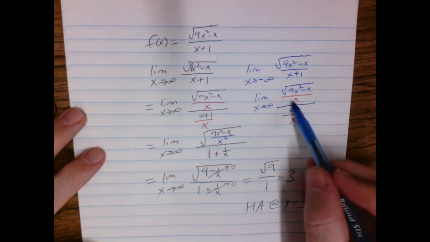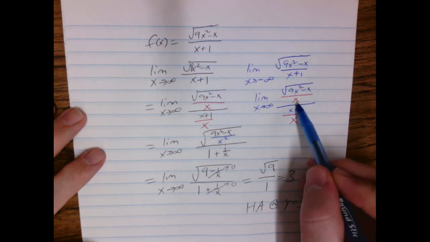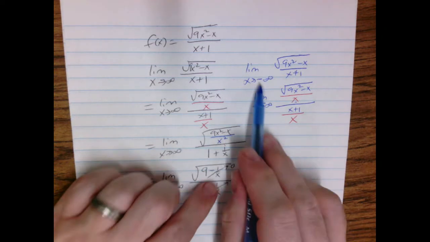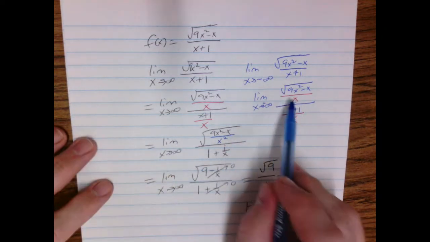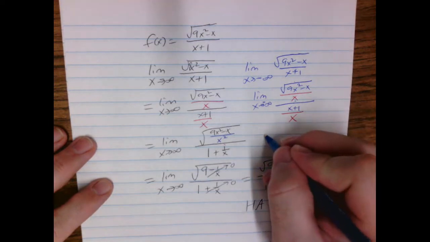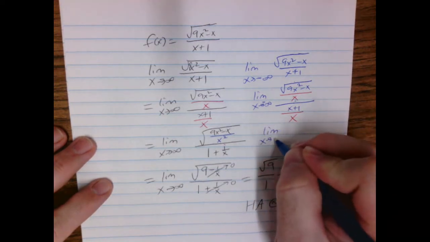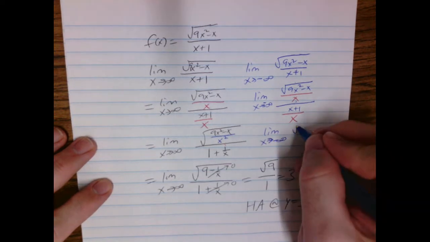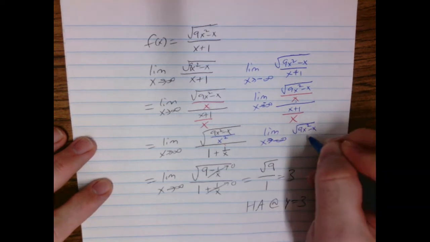To bring this x inside, I'm still going to do the square root of x squared. But because I'm going to negative infinity, I have to use the negative root when I do the square root of x squared. So watch. It's going to actually look like this. Goes to negative infinity, and this is going to be the square root. Here, I'll even separate it as its own little step.